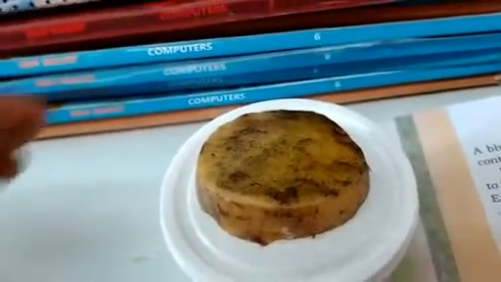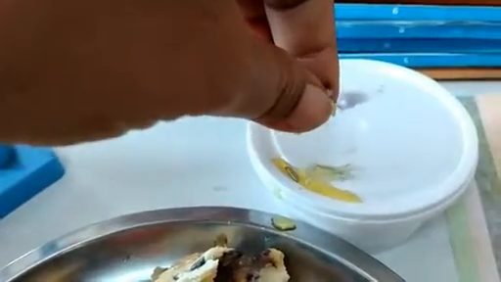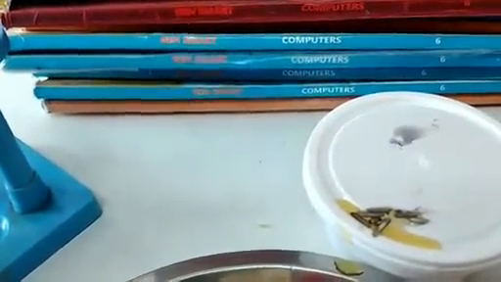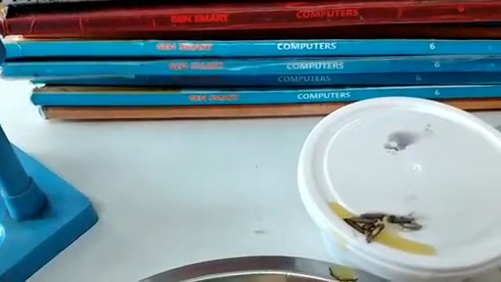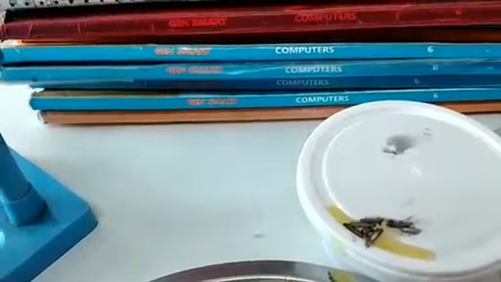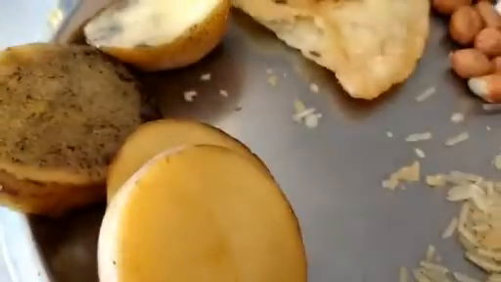Let's do the same test on rice. I'll put rice particles. You can see rice particles also turned blue black, which tells it contains starch in high level. Okay, this was your starch test.